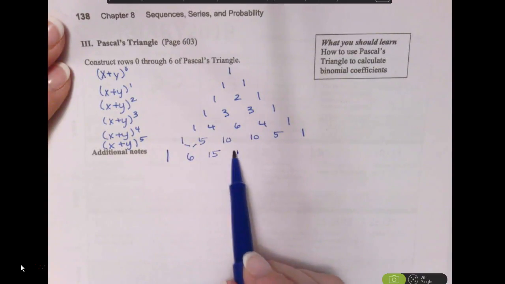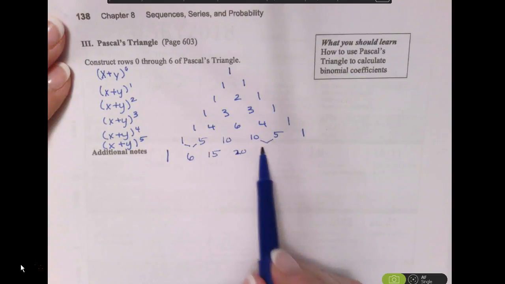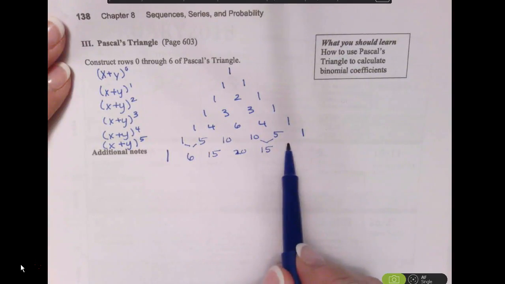But I want to show you that you don't really need to know what the binomial expansions of these things are to get your rows. All you have to do is, if you start with a 1, and then for each successive term you're going to add together the 2 terms that are triangularly above it. So that's 20, 10 and 5, that's 15, 6, and 1. So the 6th row starts out with a 6 and ends with a 6.